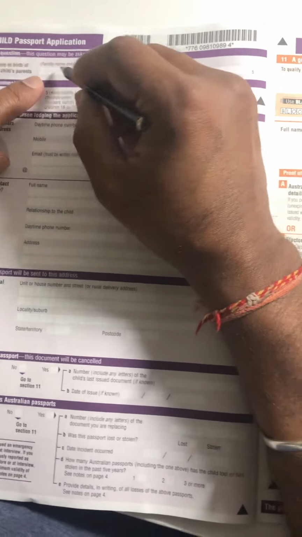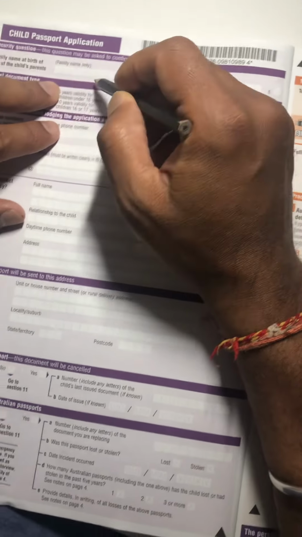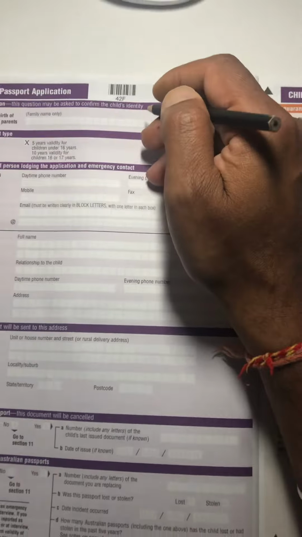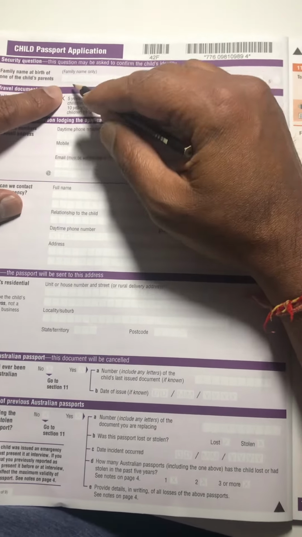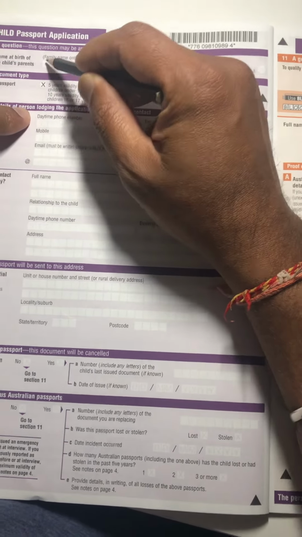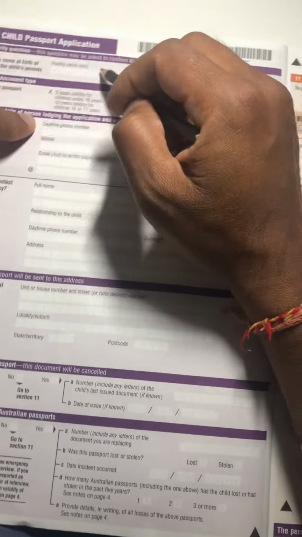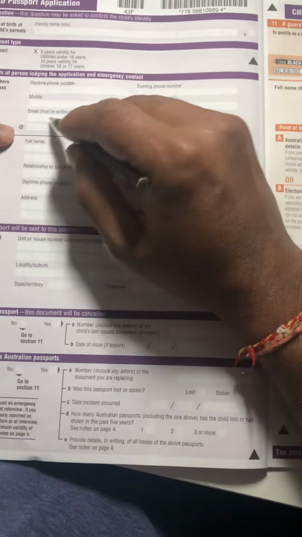Family name of the parents, one of the parents at the time of their birth. So what was your name at the time of your birth? That is the parent's name at birth, not the child's family name. Usually if you write the father's last name, that works for all. The child passport is usually for 5 years. And then the telephone number, address and email, after writing your first part, are at the bottom.